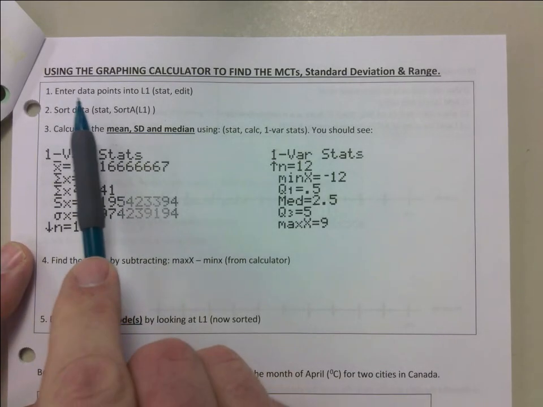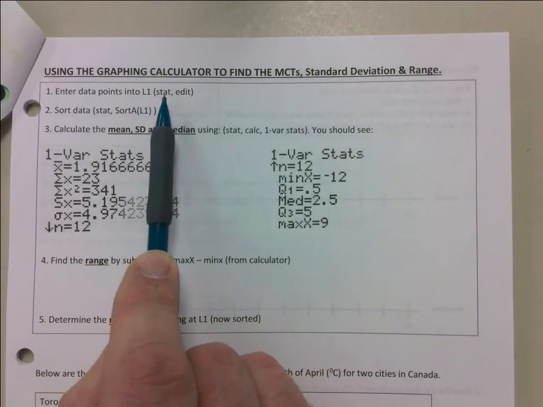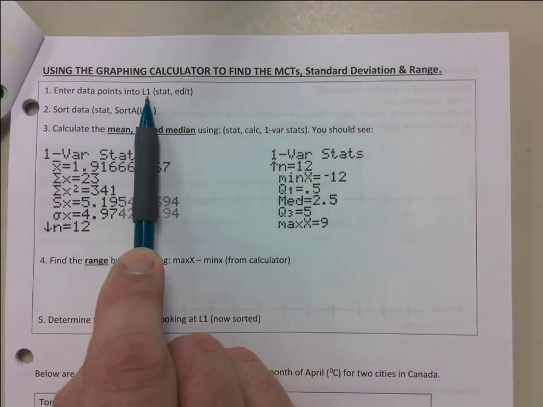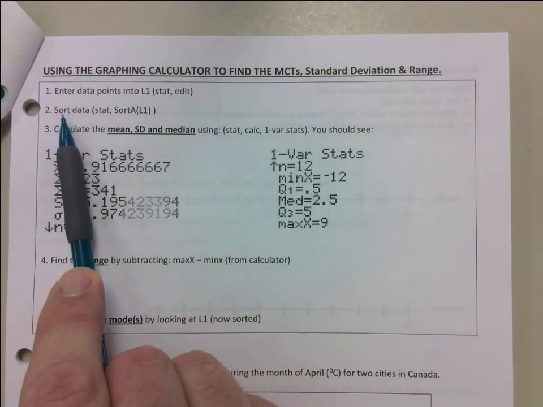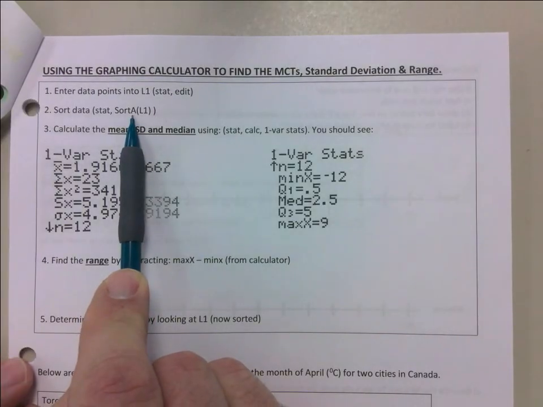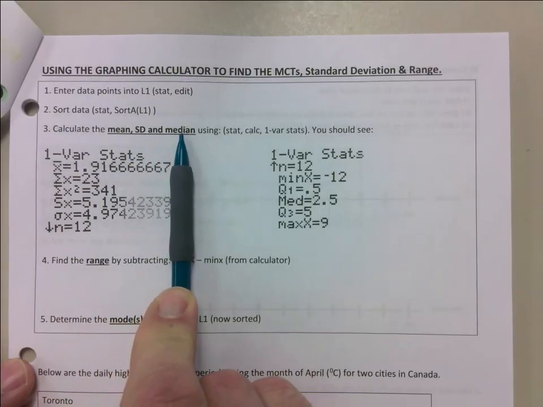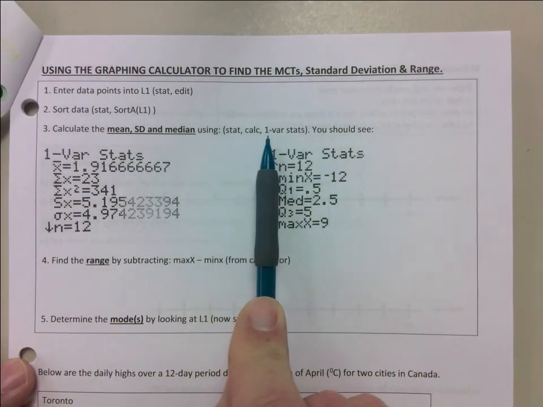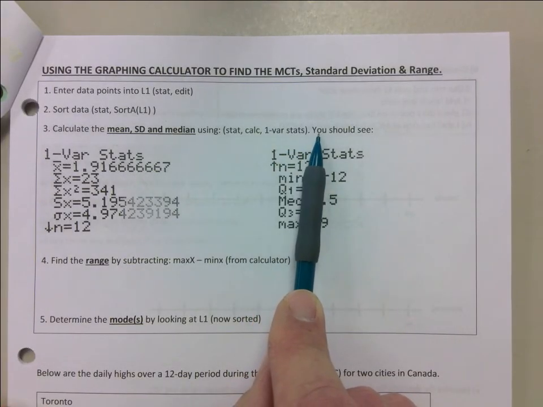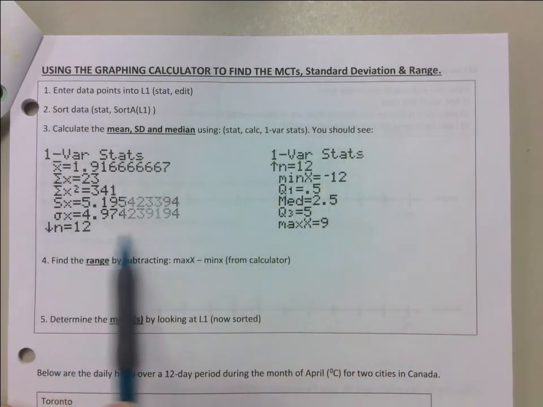These are the steps. We're going to enter our data into L1. By now you should know where to find that, but I remind you, we don't have L2 here, only L1, for now. Second, sort your data in ascending order. Third, calculate the mean, standard deviation, and the median using one variable statistics. I'll show you this in a bit. If you've done everything, you should see something like this on your screen.